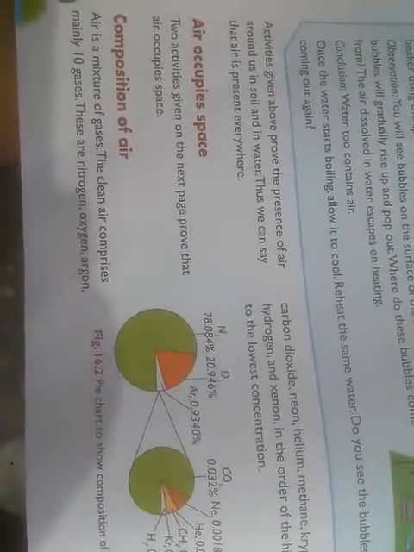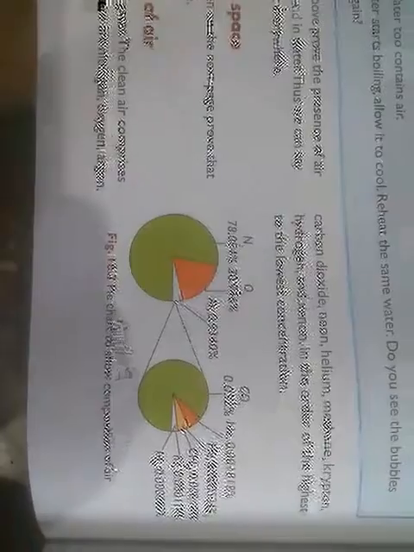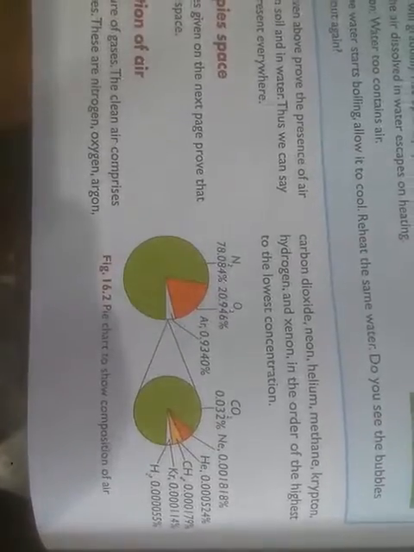Now we see the percentage of air. According to the diagram out here, it gives us the composition of air. 78.08% is nitrogen gas, 20.946% is oxygen gas, and the remaining small portion is other gases, which include argon, carbon dioxide, neon, helium, methane, krypton, and hydrogen. So these are the gases which are present out there.